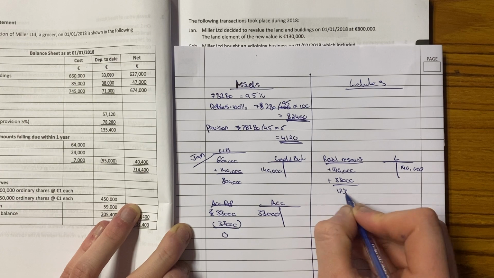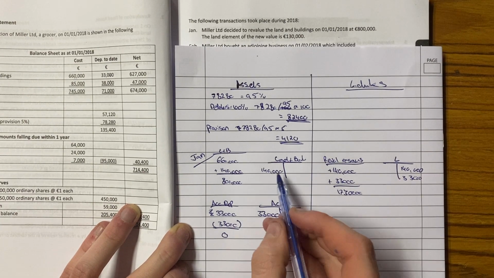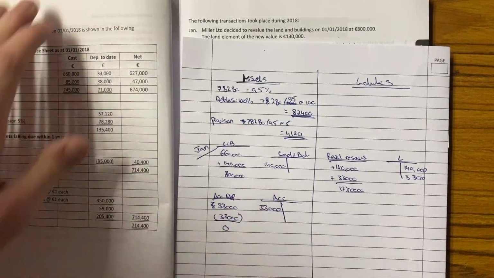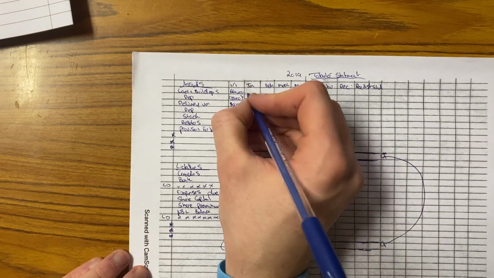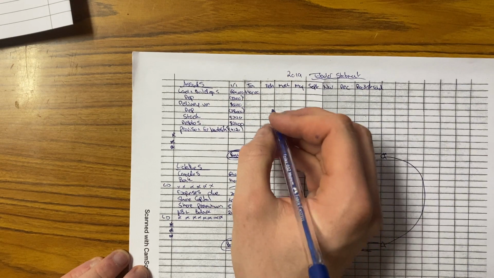That leaves me at 173. Again, always have a quick look there. As you can see, 173 on the debit, 173 on the credit, and I can put that straight into my tabular statement. Okay, so up here, I go to January, I go to land and buildings, 140,000. I go to my depreciation.